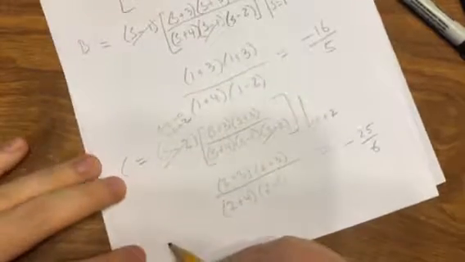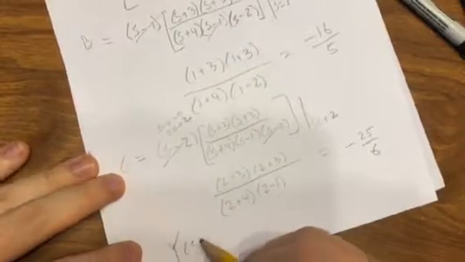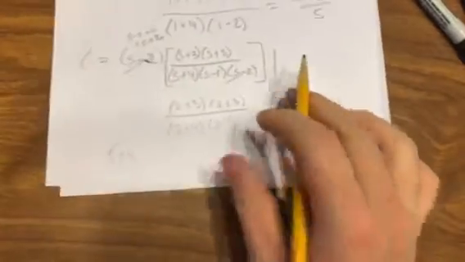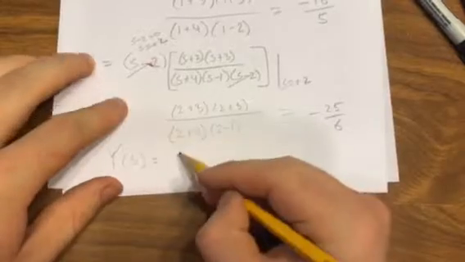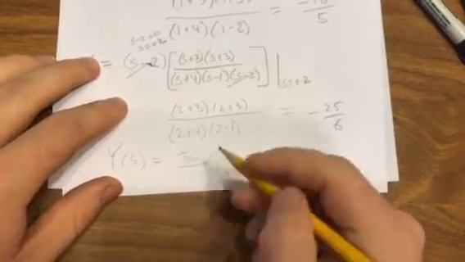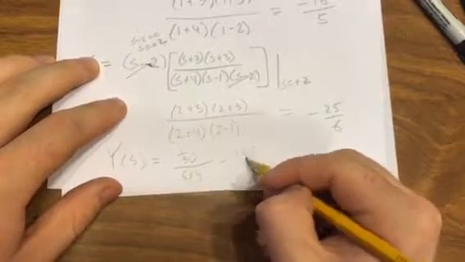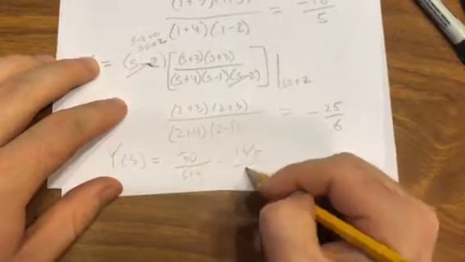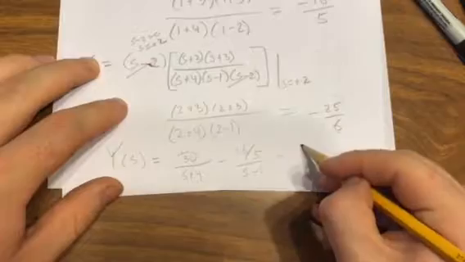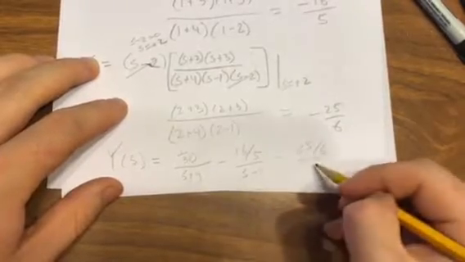So now you have capital Y of s equals 1 over 30 over s plus 4 minus 16 over 5 over s minus 1 minus 25 over 6 over s minus 2. This is the final step where you're going to have to take the inverse Laplace, and go backwards.